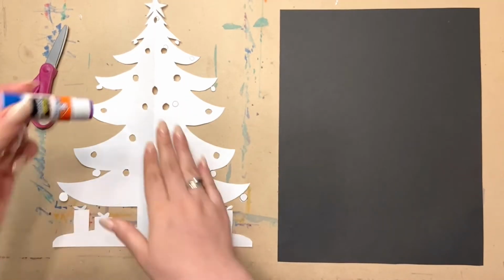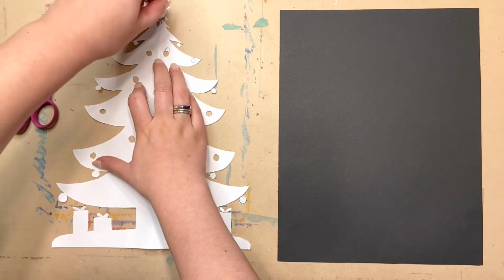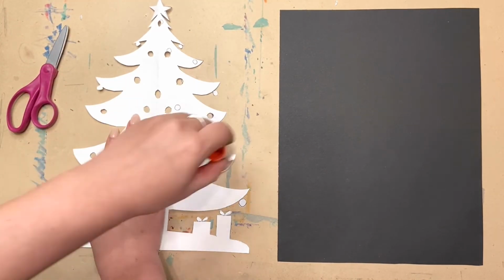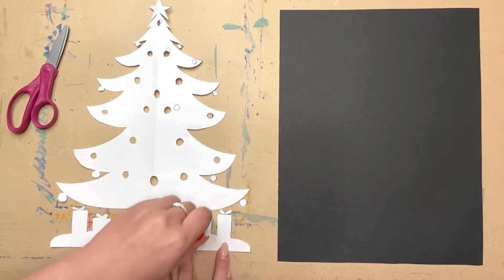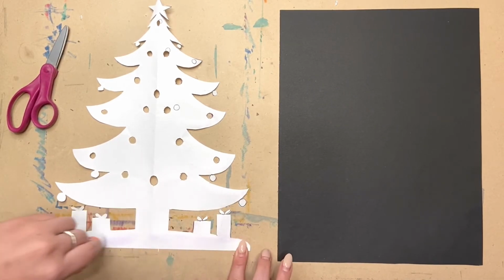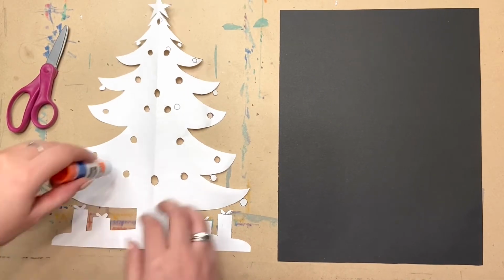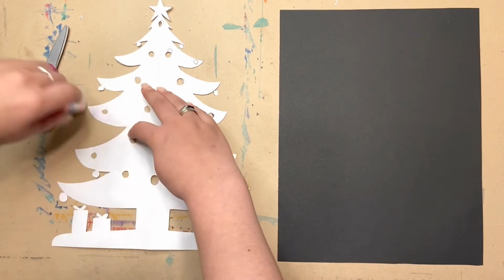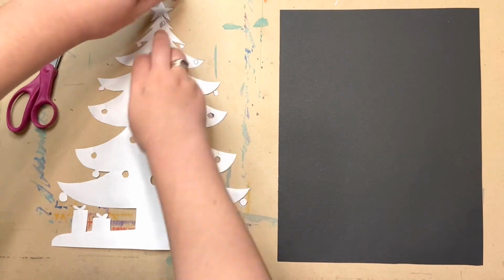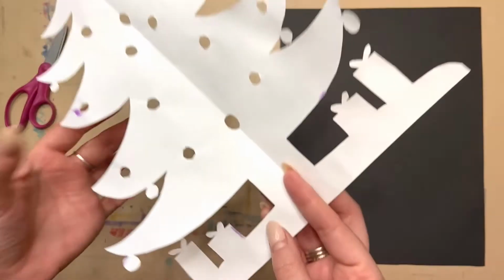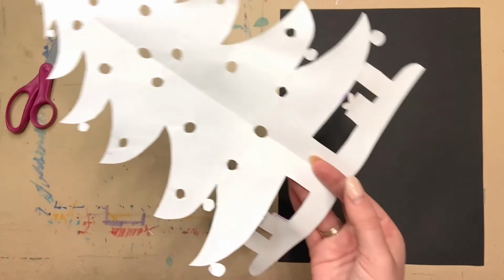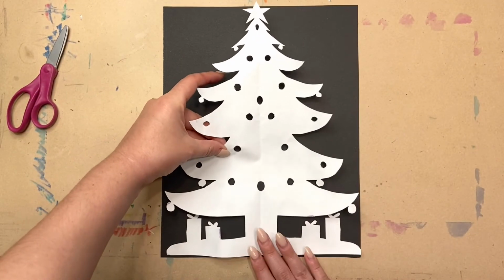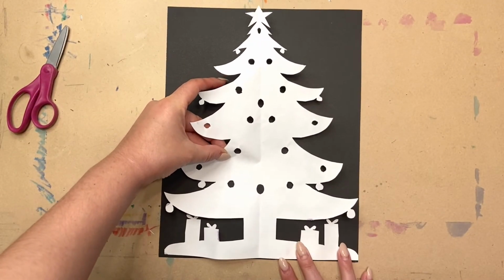Now, all that's left is to carefully glue all those edges of your tree and make sure any little pieces, like those ornaments that I have hanging from mine, get covered so that they don't rip off later. Then, when you've got it covered, carefully flip it onto your black piece of paper, or if you have a different color, that's fine too. It doesn't have to be black, just a different color paper.